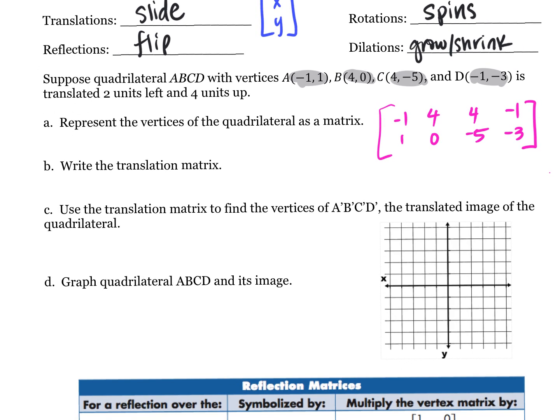Then it says, I want this thing to be translated 2 units to the left. If I am translated 2 units to the left, would that be on the x-axis or the y-axis? X. Right? If I went left and right, that's the x-axis. So what do I need to do to every x coordinate? Subtract by 2. So it said write a translation matrix. You guys, I'm going to write it right underneath it. Every x needs to be subtracted by 2, and x is on the top.